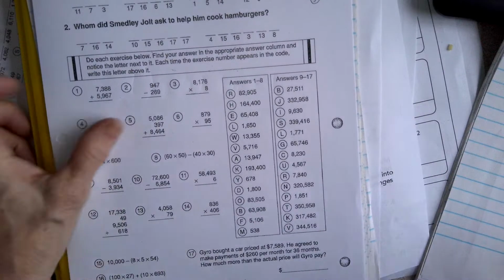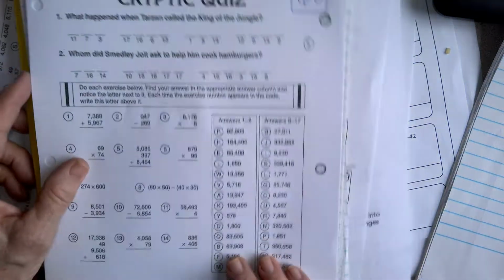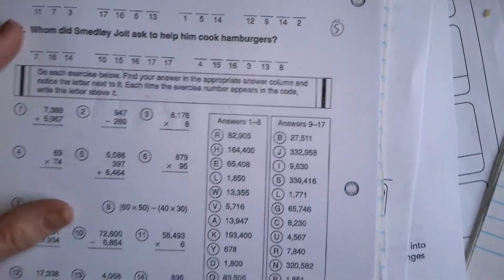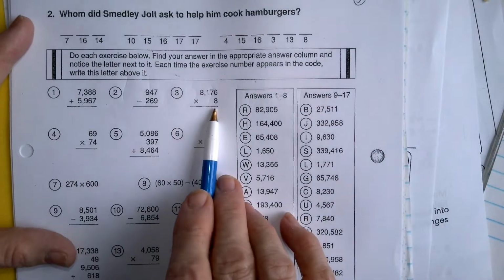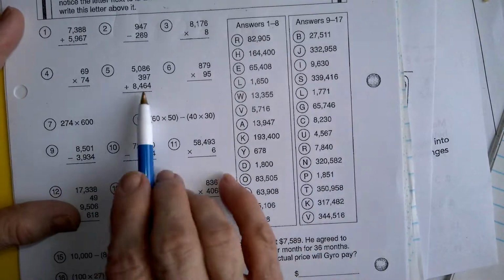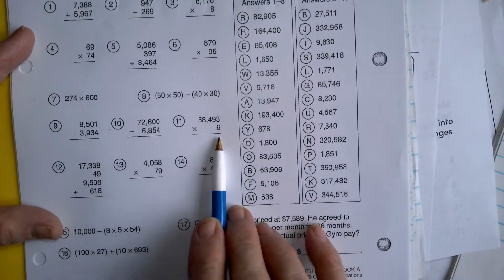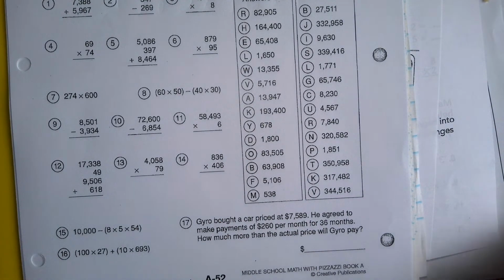This is assignment number 60, and you're not going to use your paper for all of them. I'm going to let you do addition, subtraction, and single digit multiplication here. Any addition, subtraction you can do here. The ones that you're going to have to do on your line paper are going to be the word problems, and I will tell you which ones.